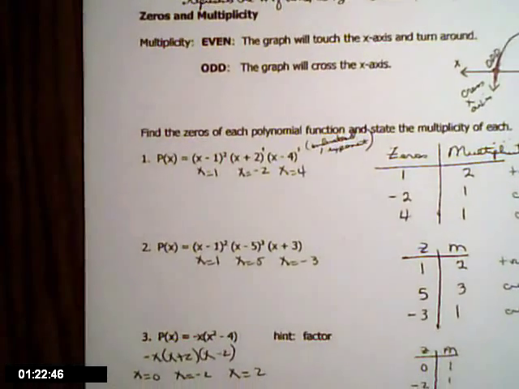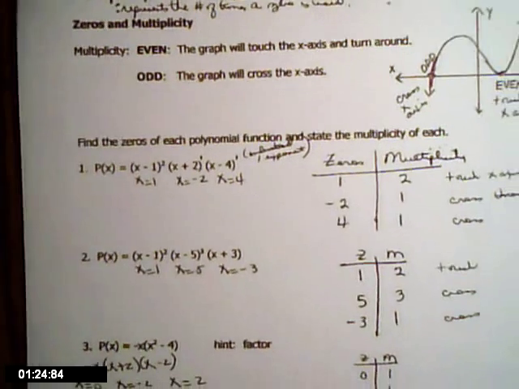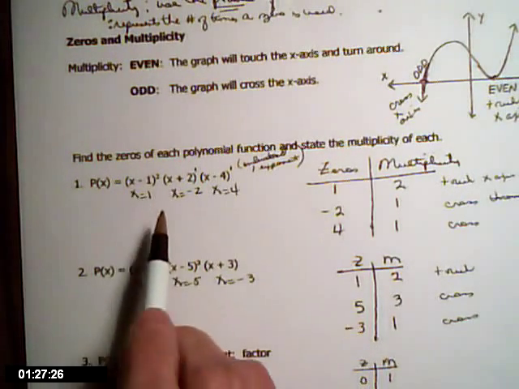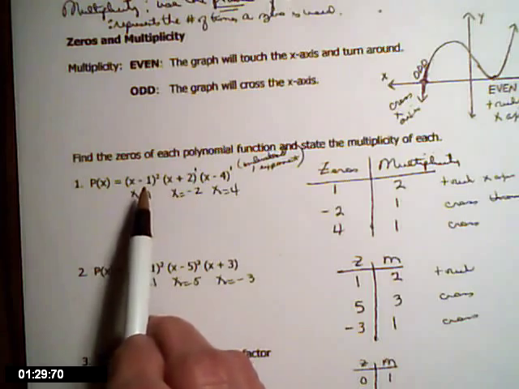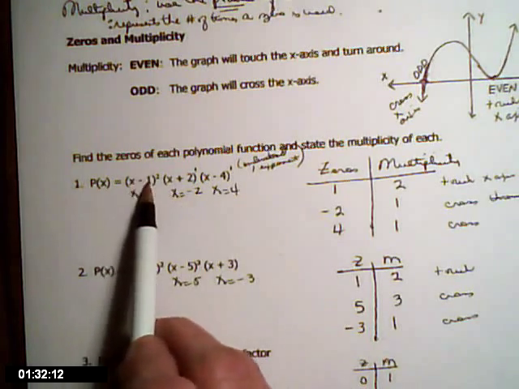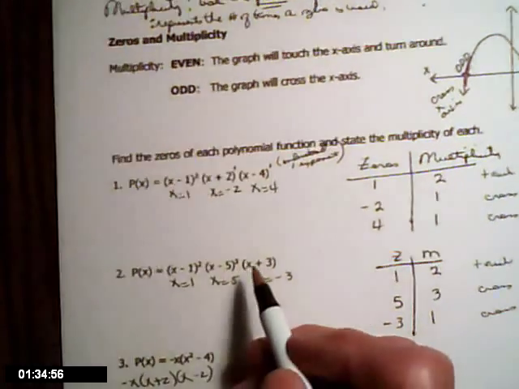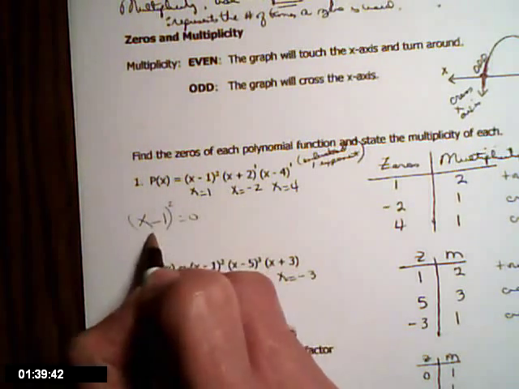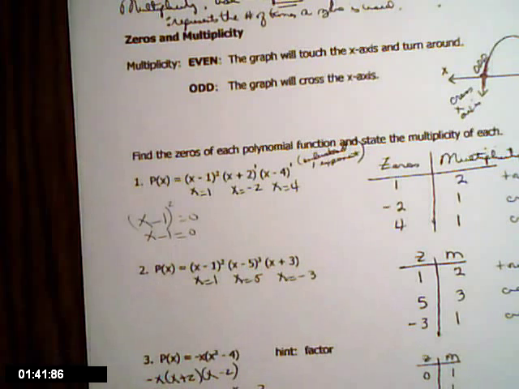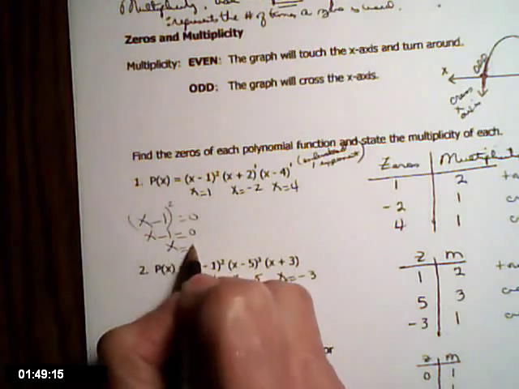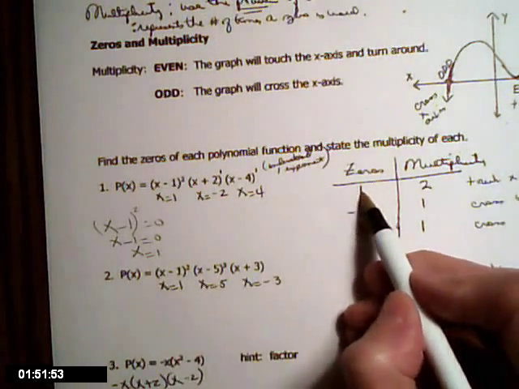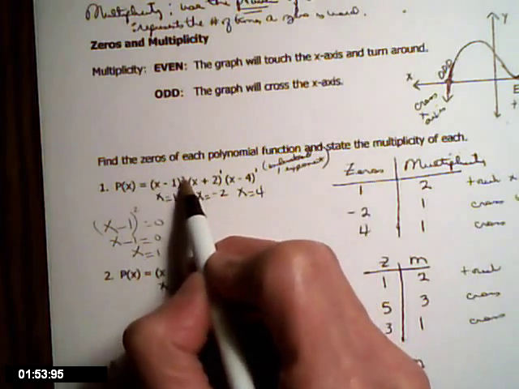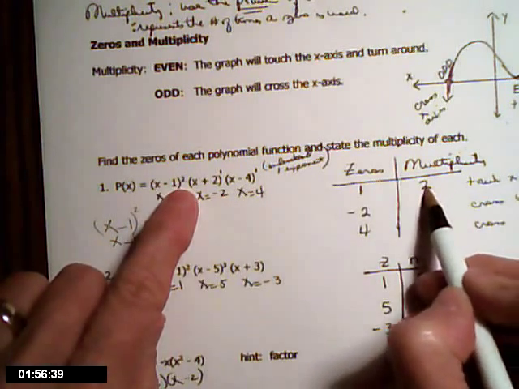Now let's take a look at some of these. If you have this first problem already in factored form, remember to solve a polynomial, you'll set each of these factors equal to 0. So if I set x minus 1 squared equals 0, if I took the square root, I'd just have x minus 1 equals 0. Note the power doesn't have a cause of an answer. Then that would be x equals 1. Now that 1 is my 0, and this exponent that goes with that factor is my multiplicity.